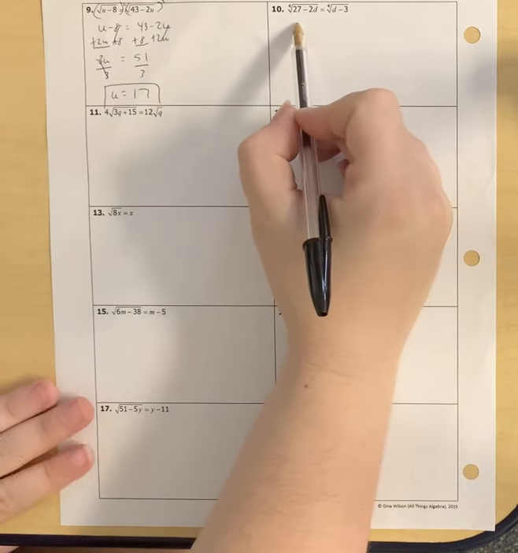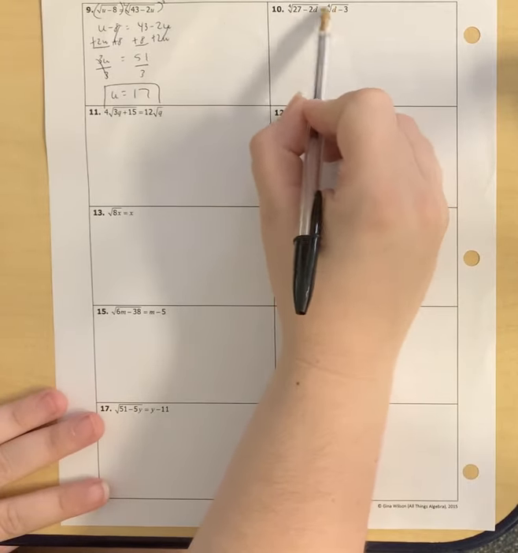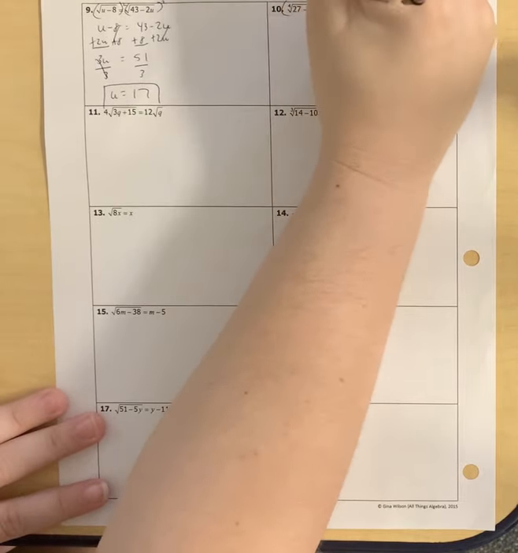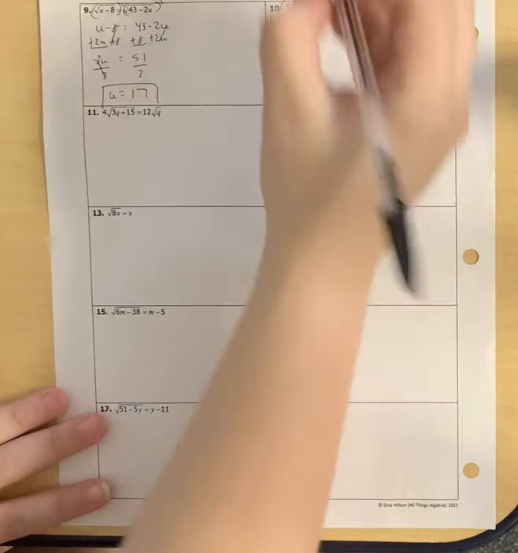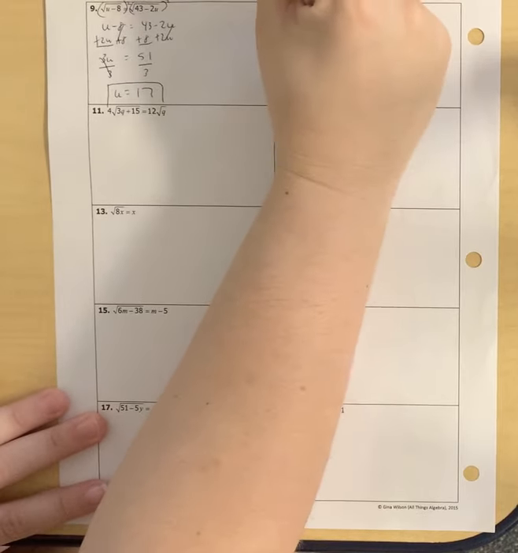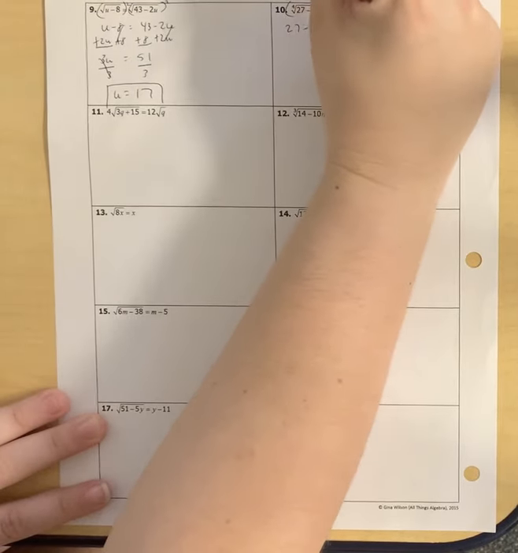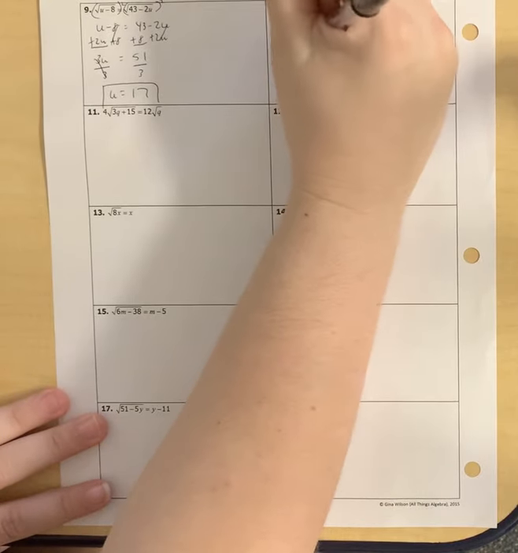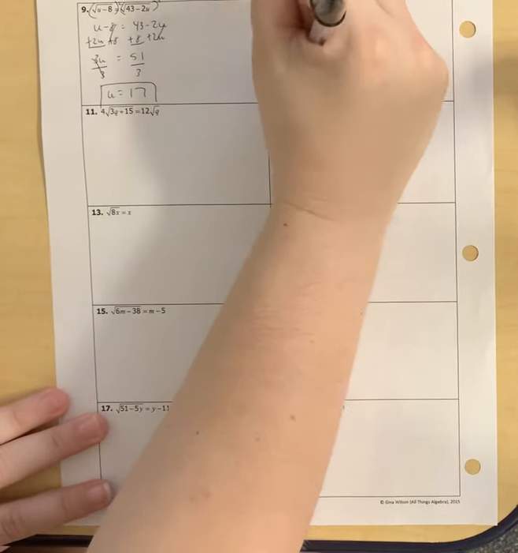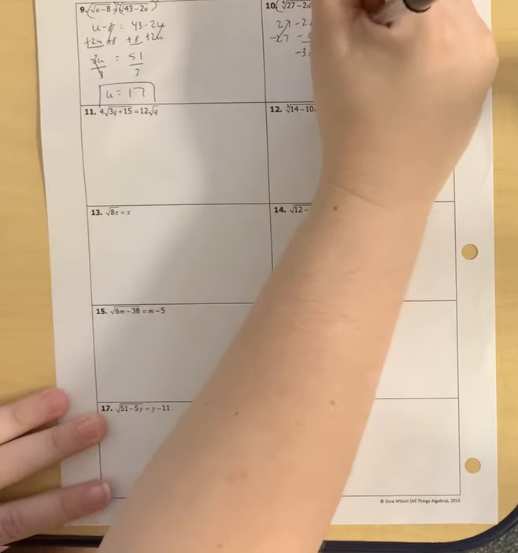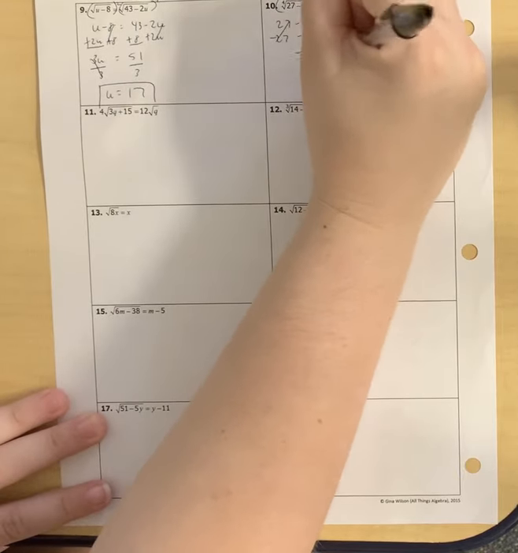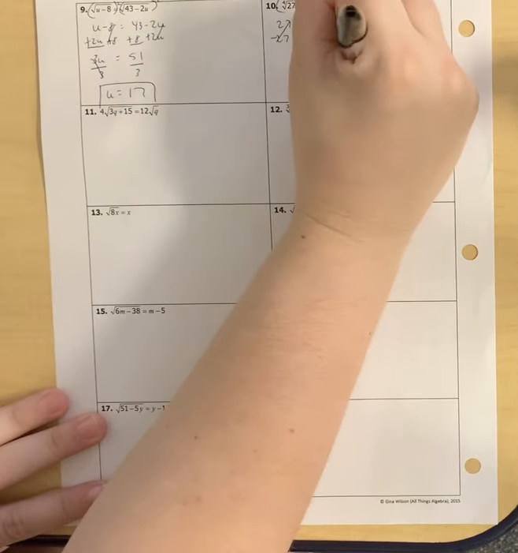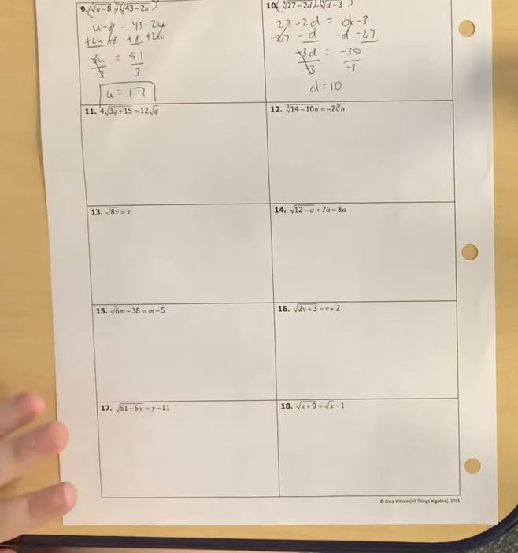Okay, so on this one, same thing. They're both to the fourth root, so that means we have to raise both sides to the power of 4. That cancels out the fourth root, so we have 27 minus 2d equals d minus 3. Subtract d over. That gives you negative 3d. Subtract 27 the other way. That gives you negative 30. Divide by negative 3, and d equals a positive 10.